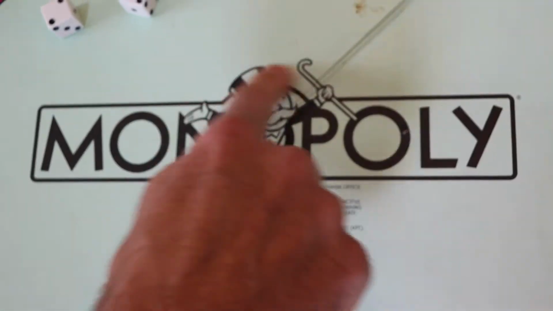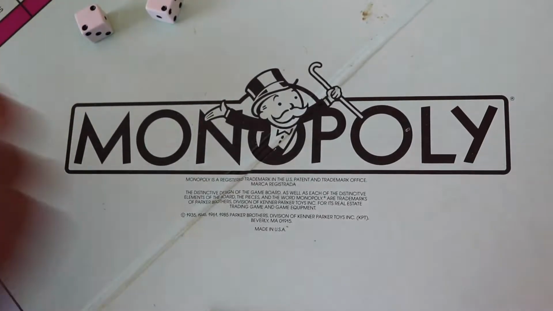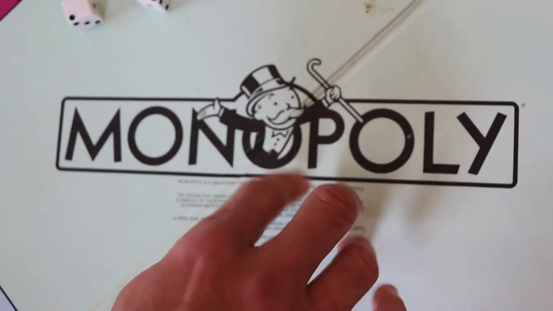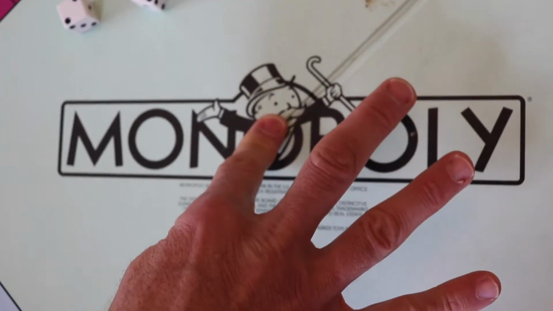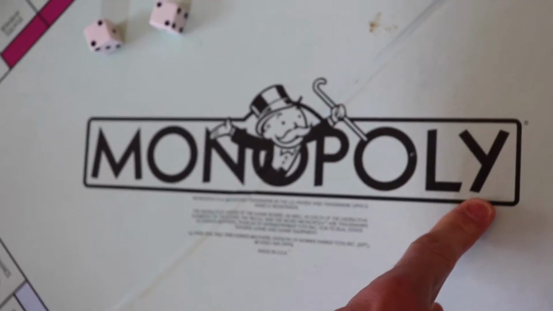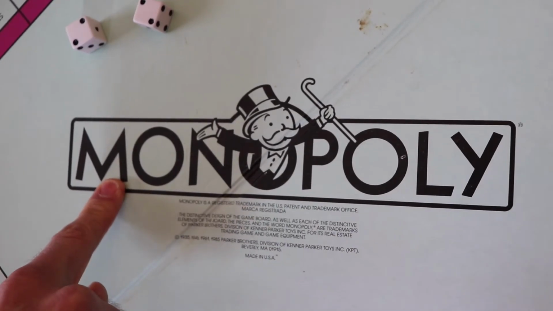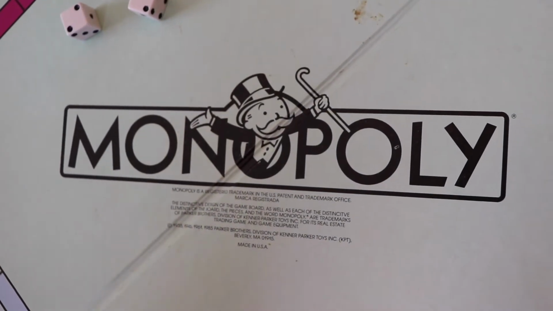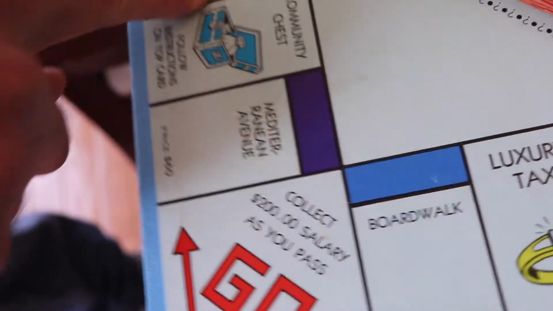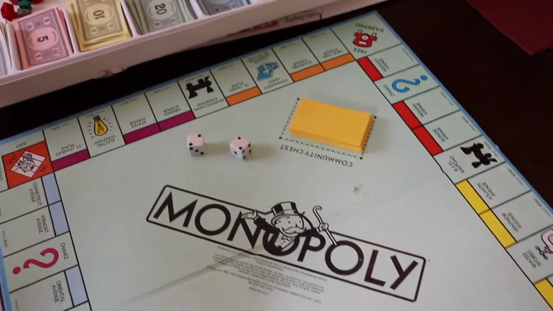And we recognize this guy, the tycoon, the real estate tycoon, if you will, as part of the brand, as part of the logo. But you'll notice that the font they use, which I'm fairly certain is Futura, is used throughout if you look around the board itself. They use the same fonts throughout. They use the same color palettes throughout. Although there's a variety of colors, there's a lot of consistency.